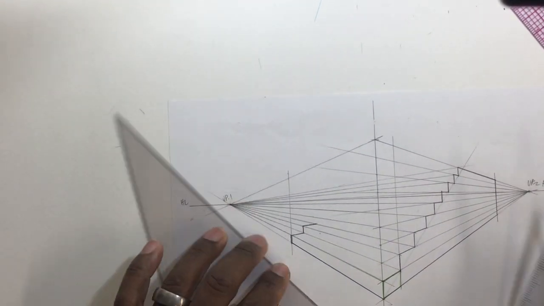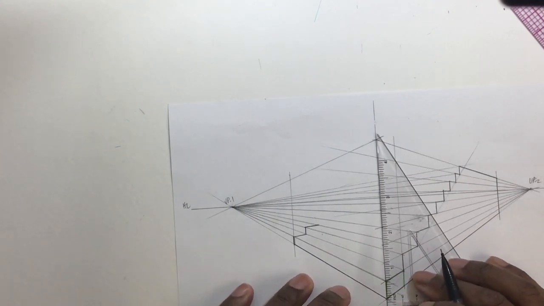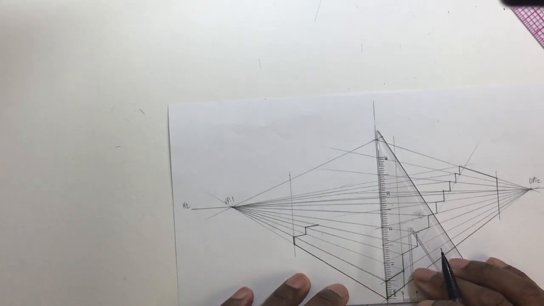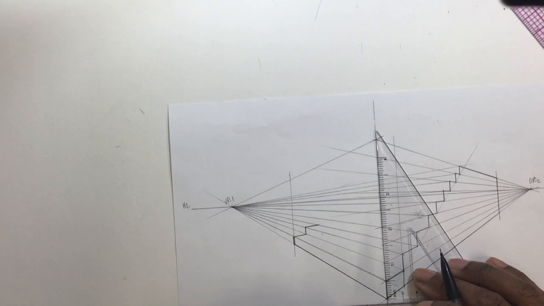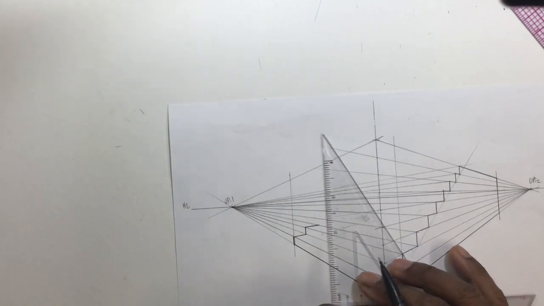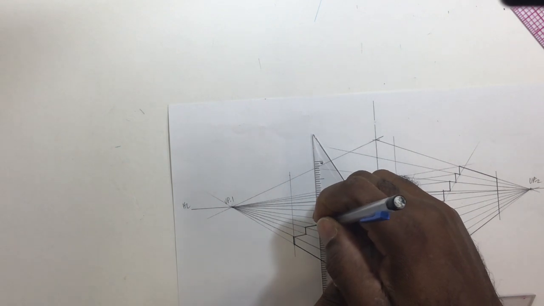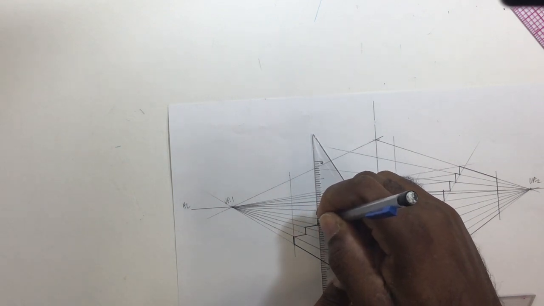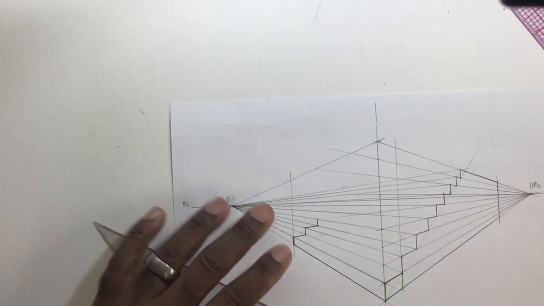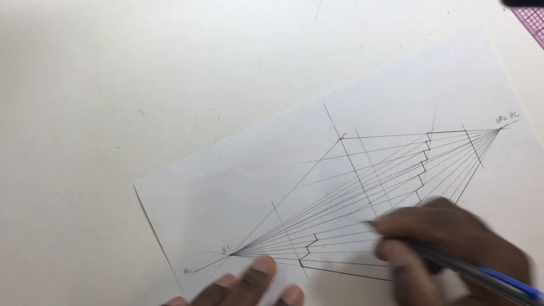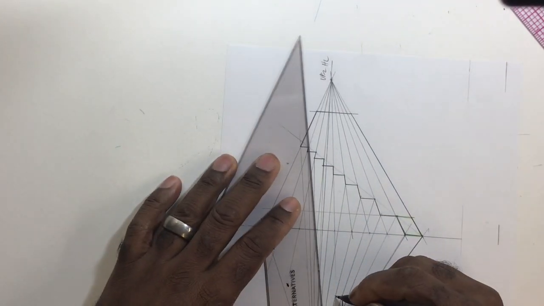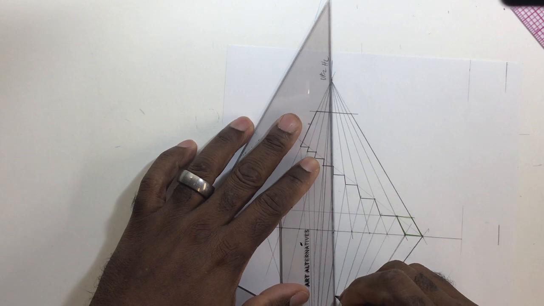And I'm going to start to get that third step in place. Connect that point to the vanishing point.